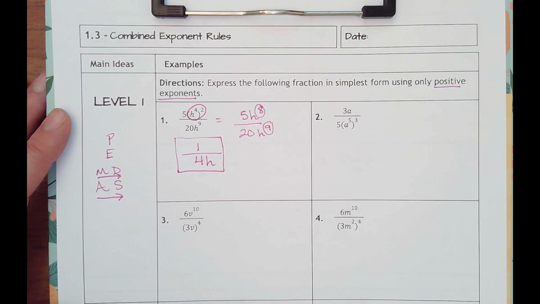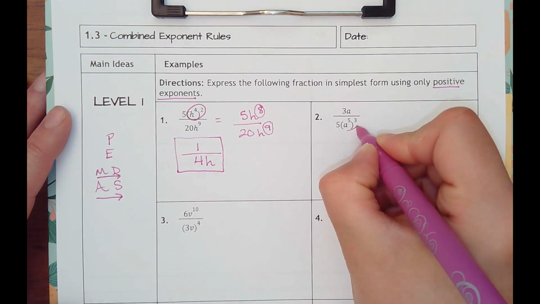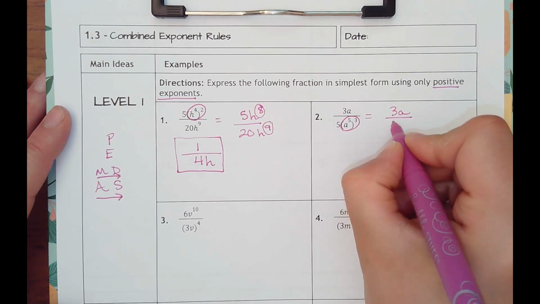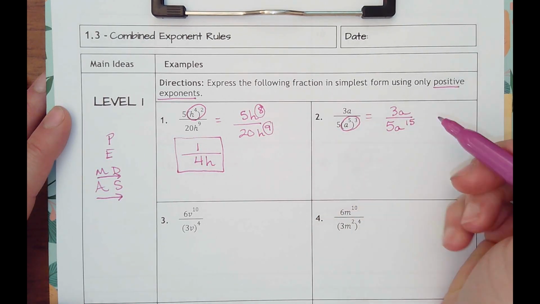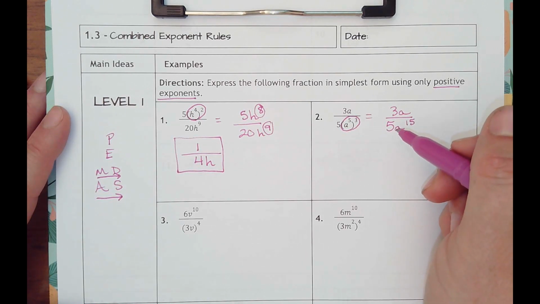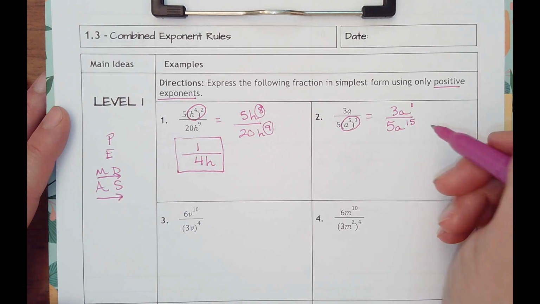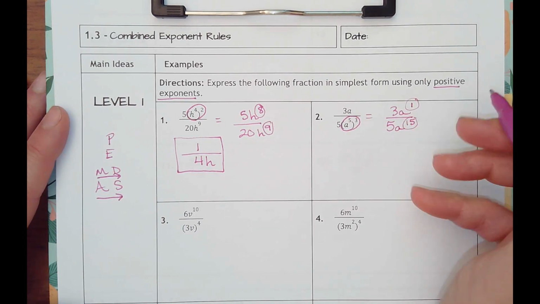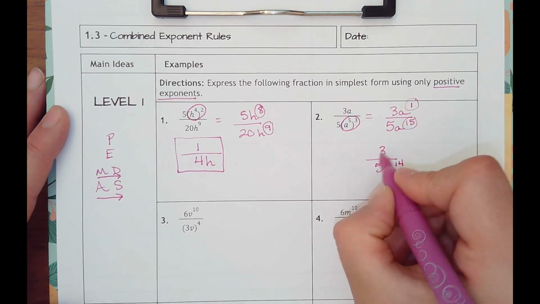Okay. Number 2 is very similar, so if you want to pause and try it, go ahead. You should be doing this power rule first. 5 times 3 would be a to the 15th. 3/5, yeah, 3/5 can't reduce. A to the 1st divided by a to the 15th. I'm going to take 15 minus 1, which is 14. There's definitely more a's on the bottom. So let me set up my 3/5. A to the 14th left over in the denominator.